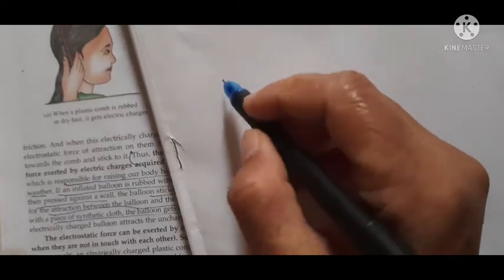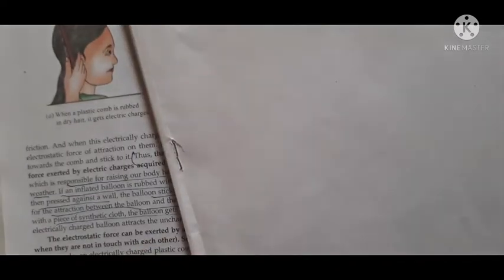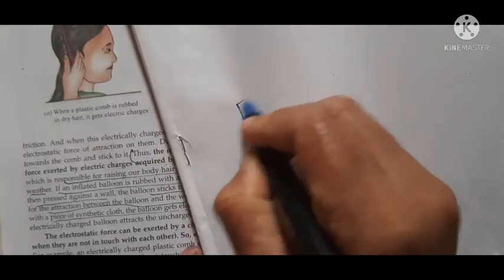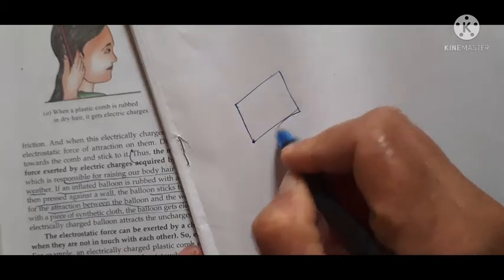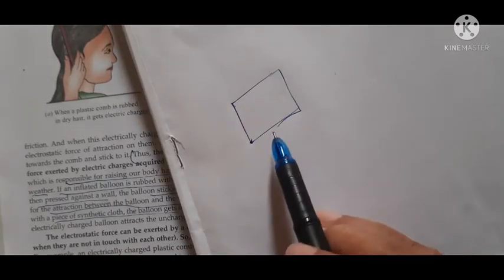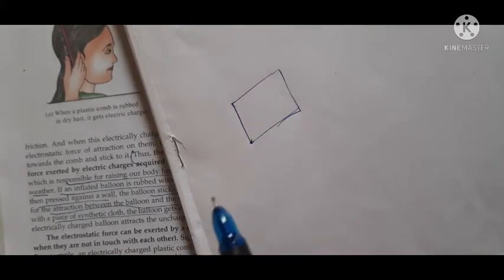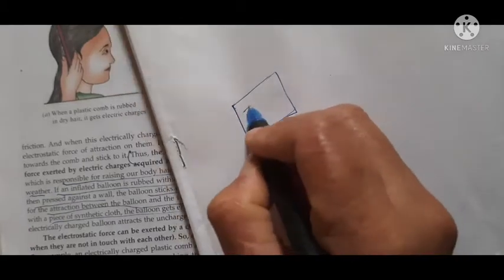Now here also you can see, students, I told you a charged body can attract a neutral body. A charged body always attracts a neutral body, whether it is positively charged or negatively charged. Now suppose this is any object which is charged. Let me say this is positively charged.